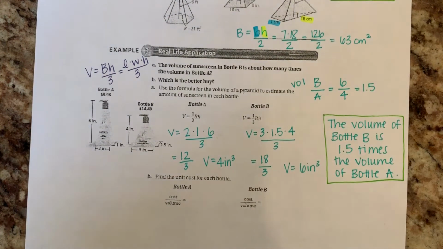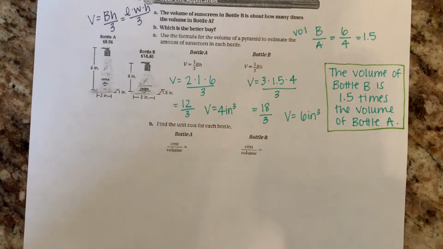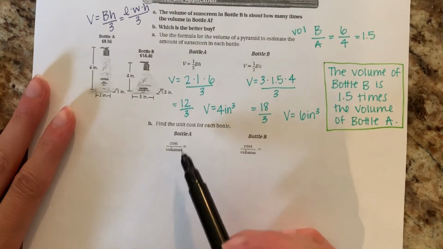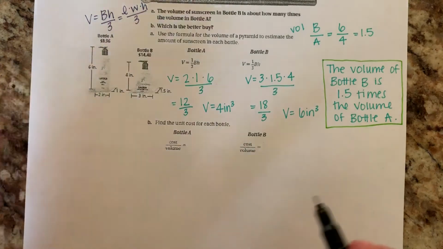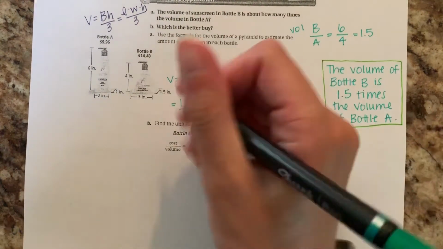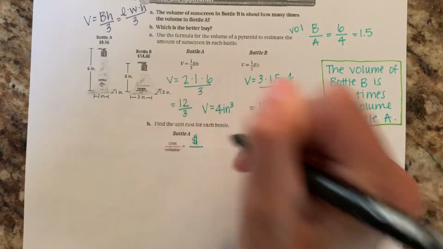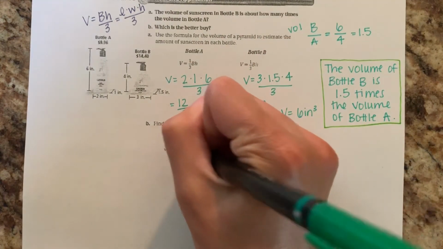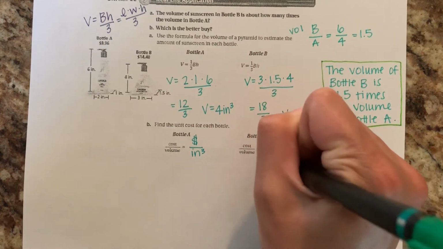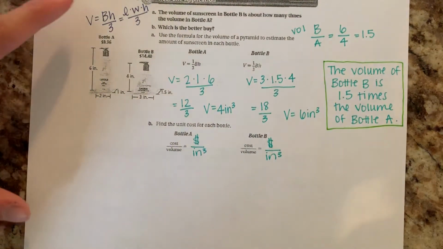Now part B said, which is the better buy? So for us to find the better buy, we need to find the unit rate or the unit cost for each bottle. So our unit rate is going to be cost over volume. So let's talk about units first. We see that our cost unit is dollars over our volume unit is inches cubed. So that's the same for both A and B. So now let's find the unit rate.